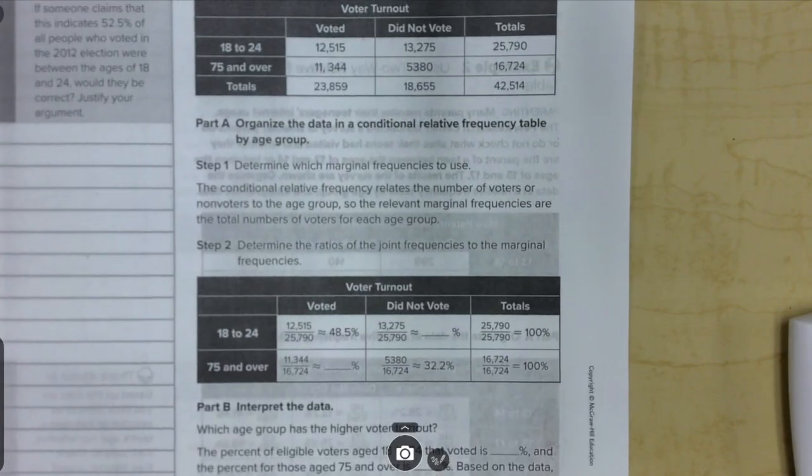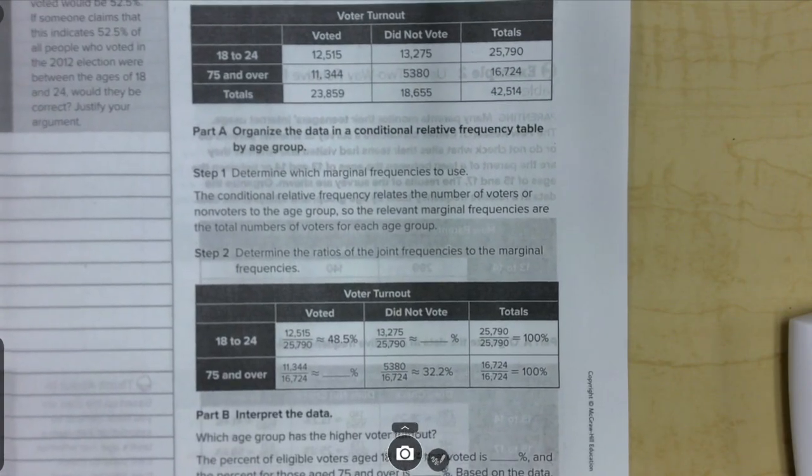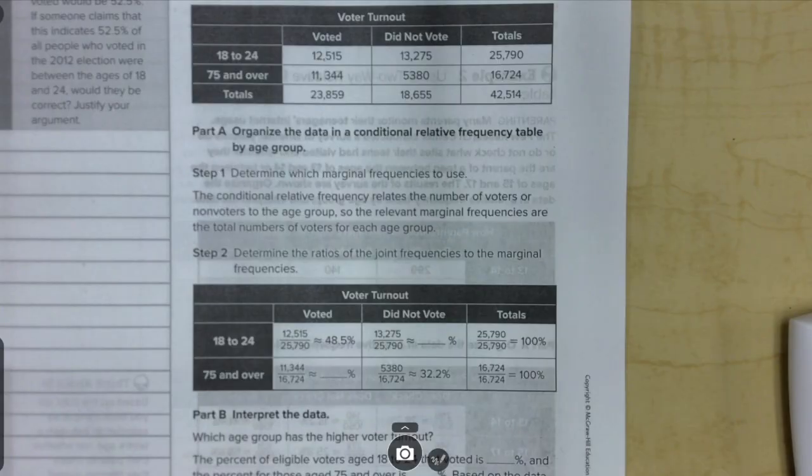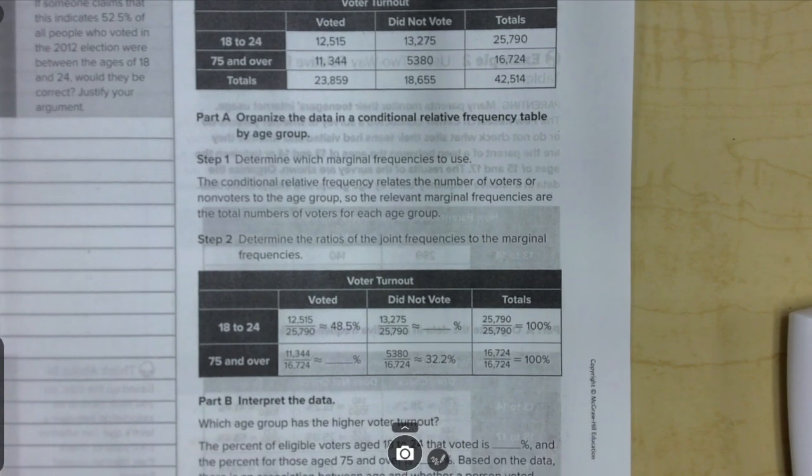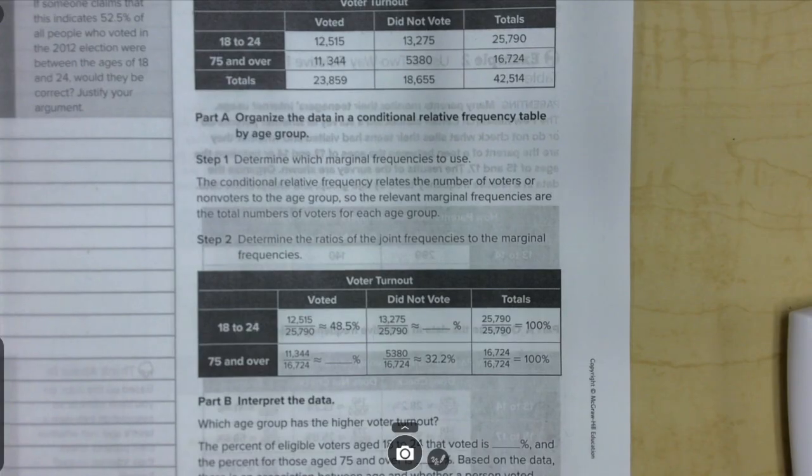All right, we organized our data. Now we have to set up our frequencies. Interesting, they're not done over the total totals.